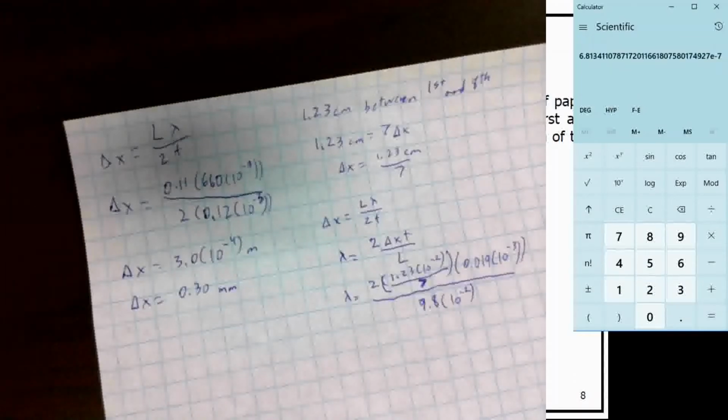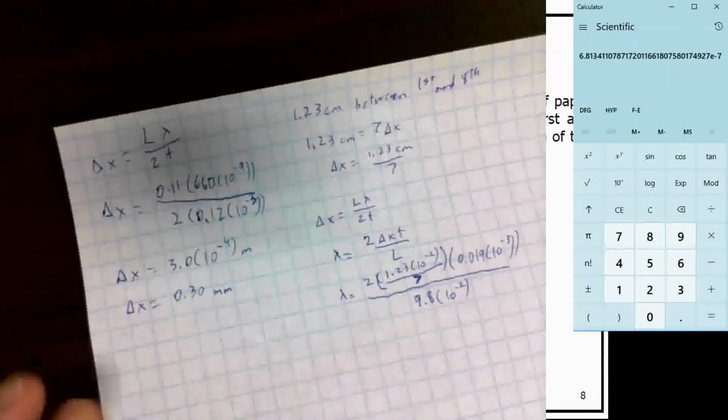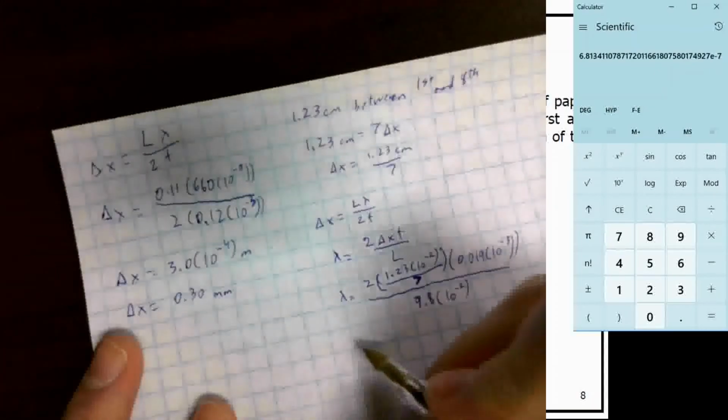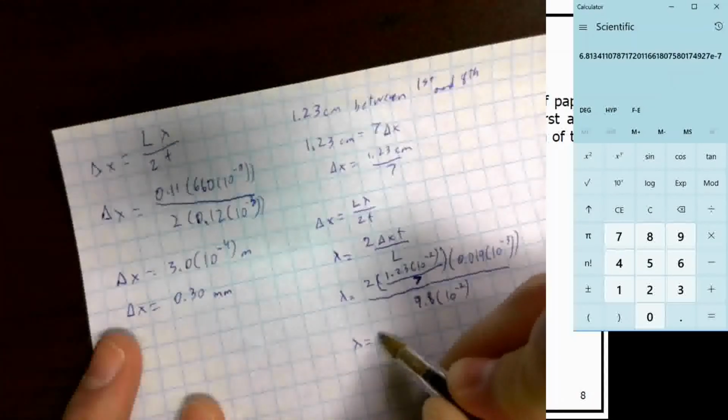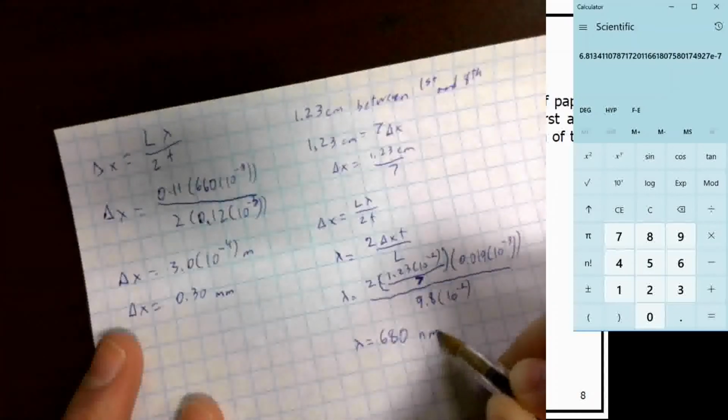Now, because we're looking for a lambda, what we should end up with is something on the order of the hundreds of nanometers. So I have 6.81, and I should round this to two significant digits, so I'm going to write lambda equals 680 nanometers.